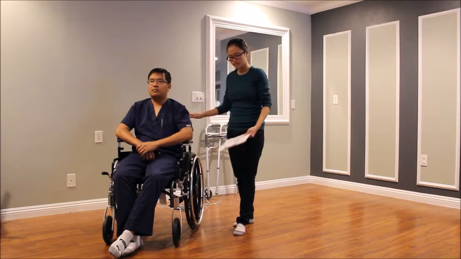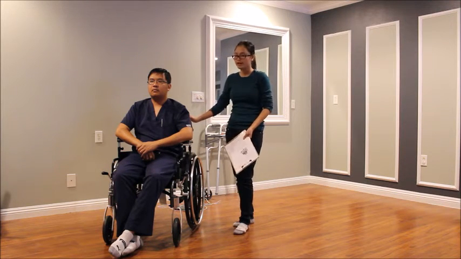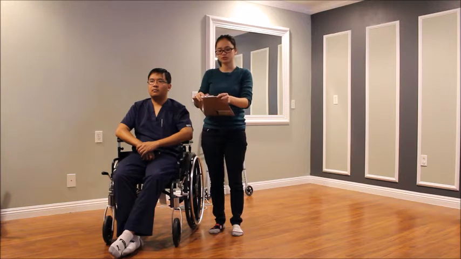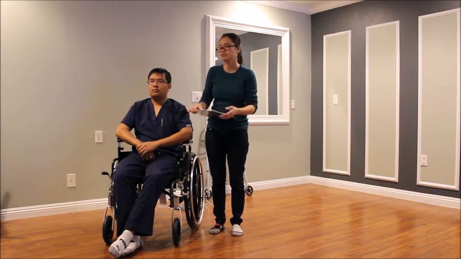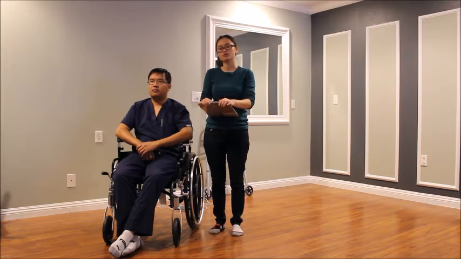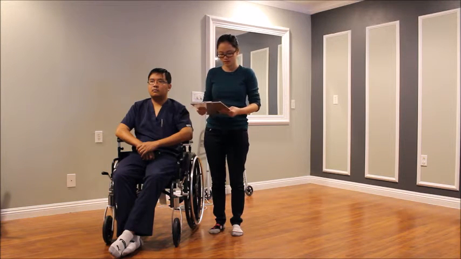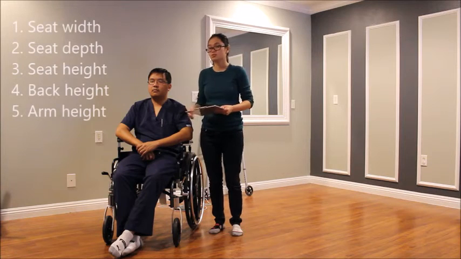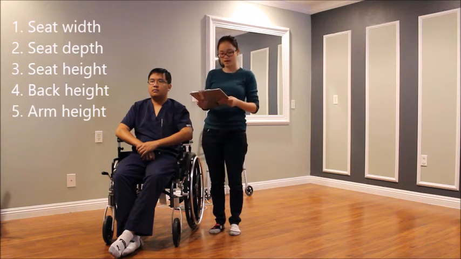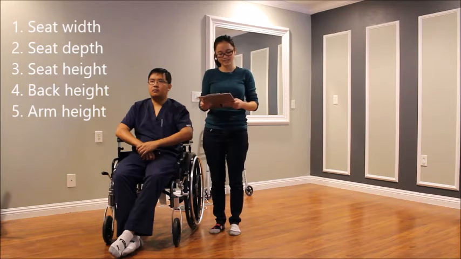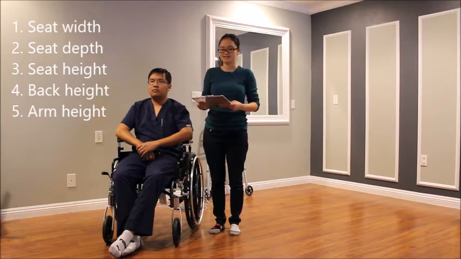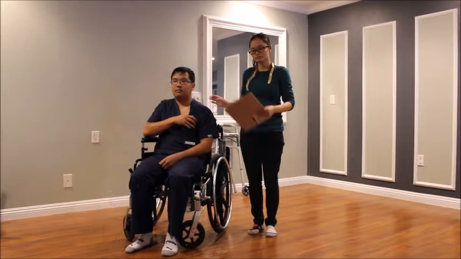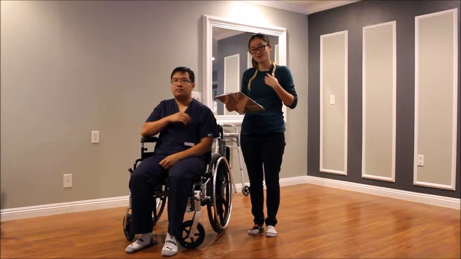What I have here today is a basic manual wheelchair. In order to measure the proper fitting wheelchair, there are 5 categories that we look at. We look at seat width, the seat depth, the seat height, back height, and arm height. So now I'll measure the different wheelchair measurements that we just talked about.